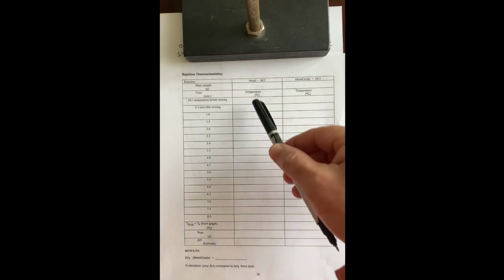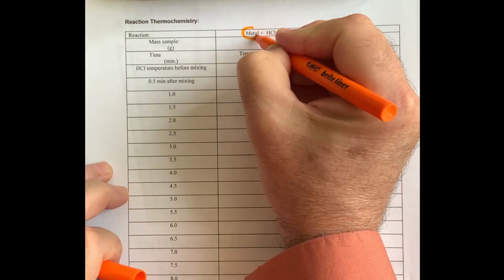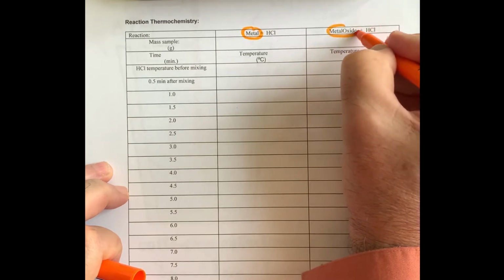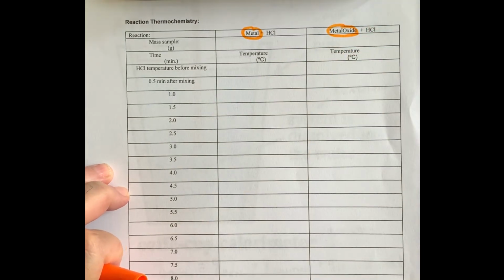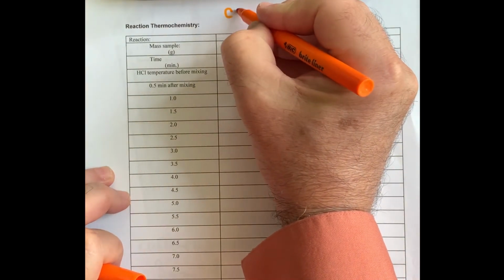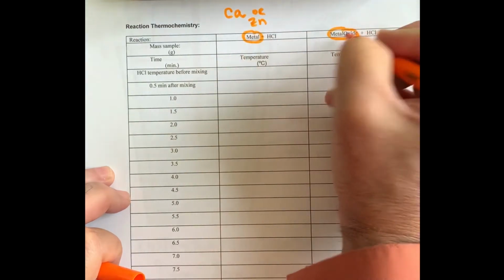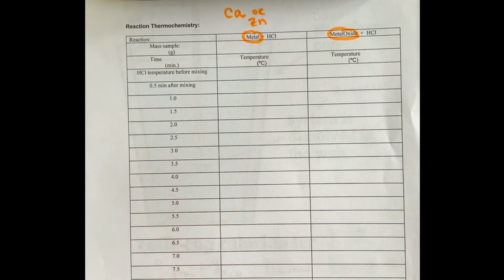And you'll be provided with a set of data for a metal or a metal oxide, right? And please pay attention to what metal or what metal oxide you have. In the online simulation that we're doing, some of you may receive calcium, some of you may receive data for zinc, and of course the corresponding oxides. So make sure that you write down on your data that you copy which one it is, and also on your graphs that you're going to be drawing.